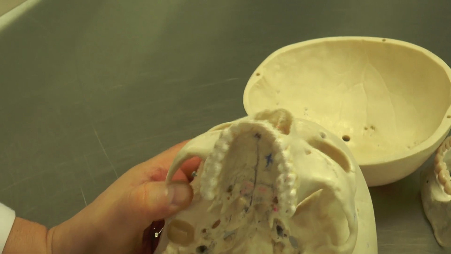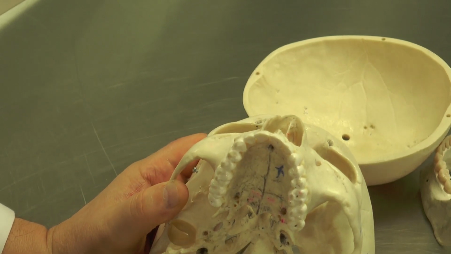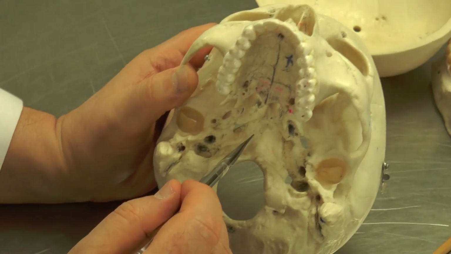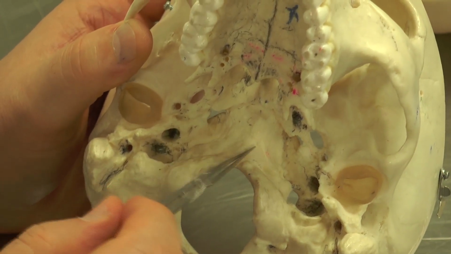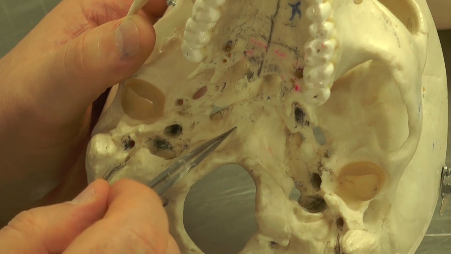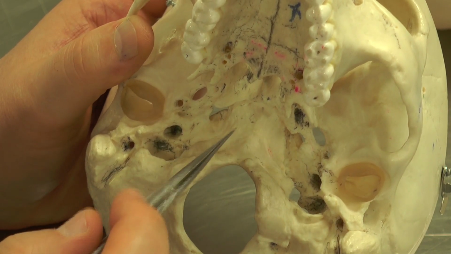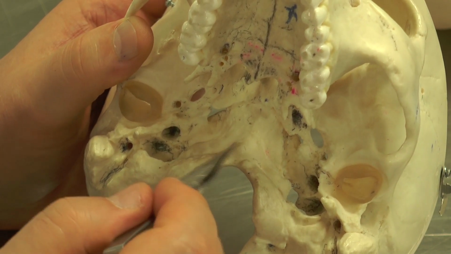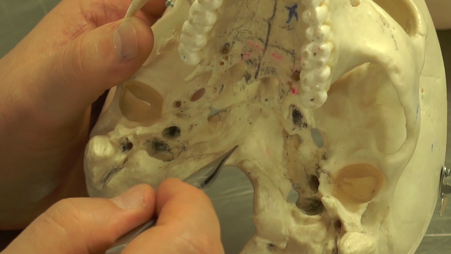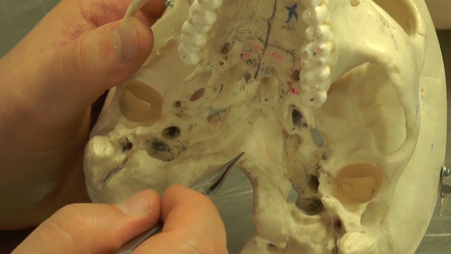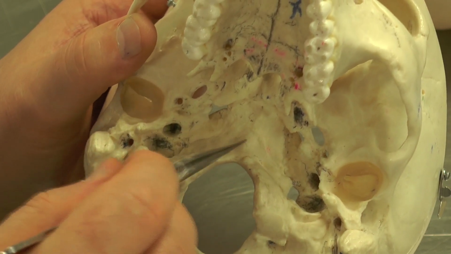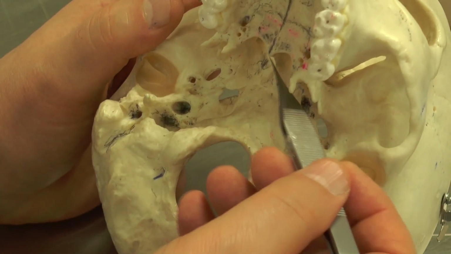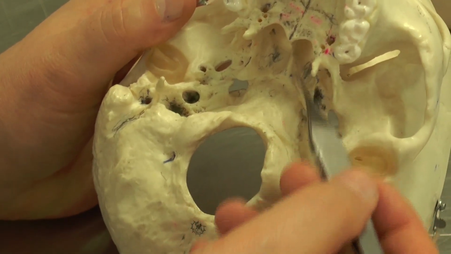On the basilar part, we have small pits that you can see here. These pits lodge the pharyngeal tonsils. And then we have the pharyngeal tubercle. This is a protrusion of bone, what we call the pharyngeal tubercle, and it serves as an attachment for pharyngeal musculature.